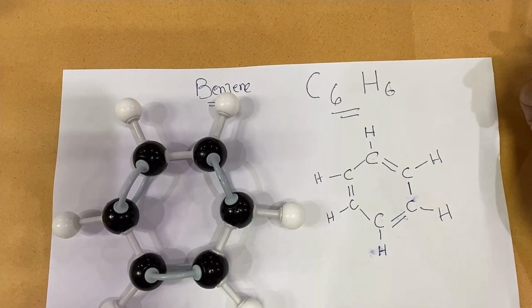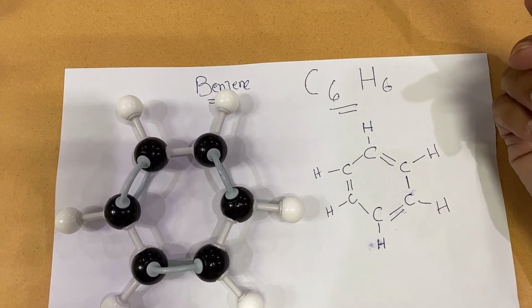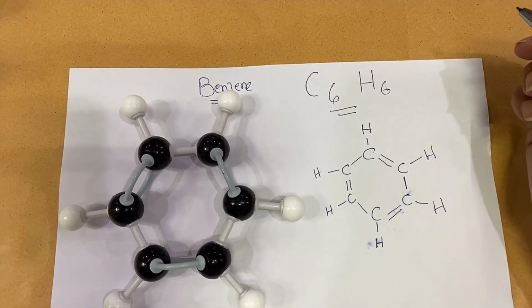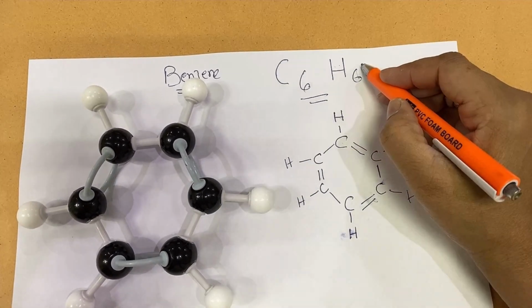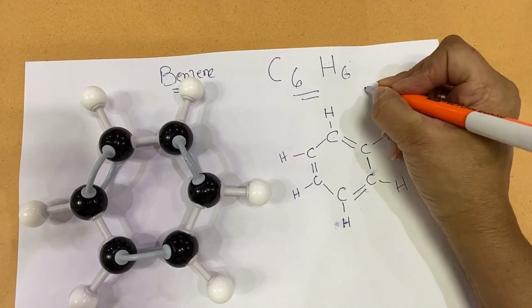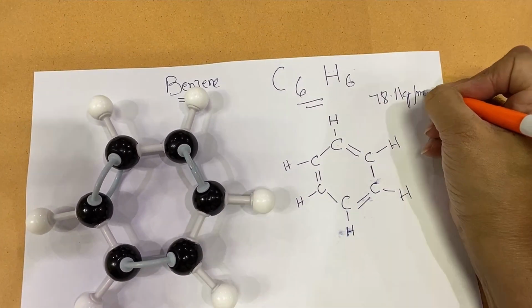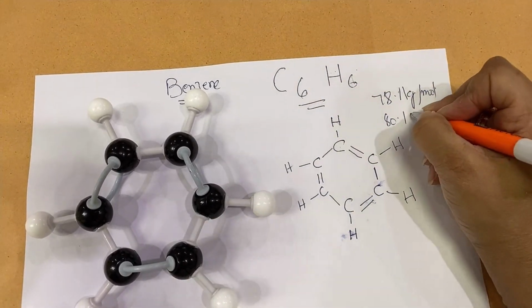And it contains only carbon and hydrogen atoms, so it can be called a hydrocarbon. Its formula is C6H6, and its molar mass is 78.11 grams per mole, and its boiling point is almost 80.1 degrees Celsius.